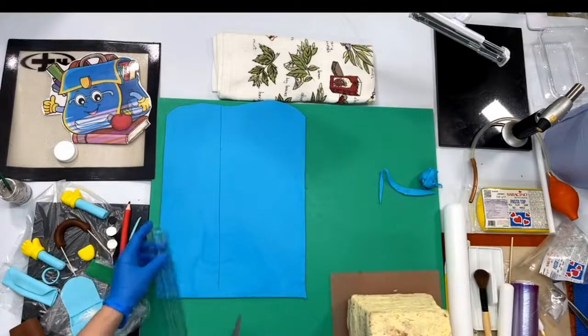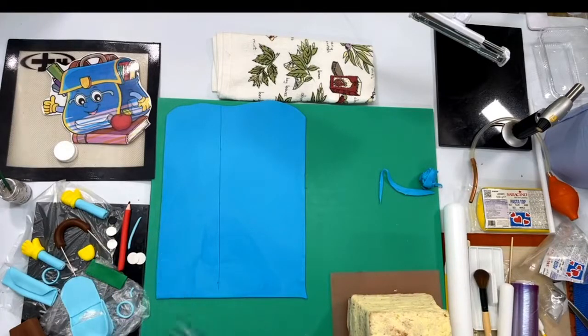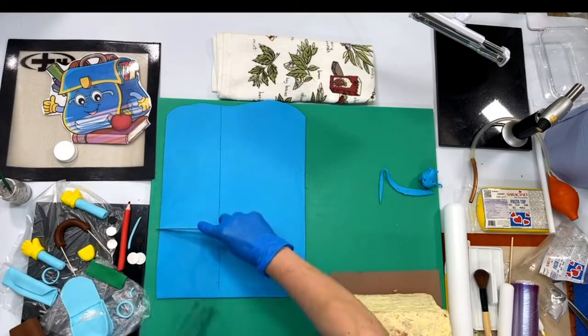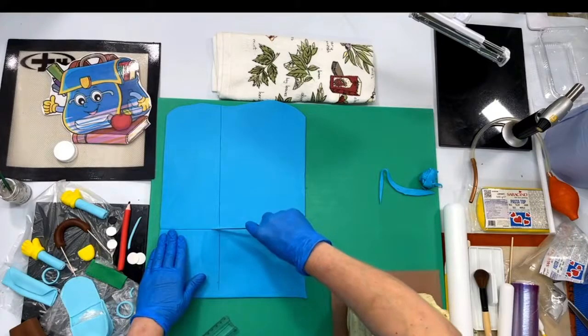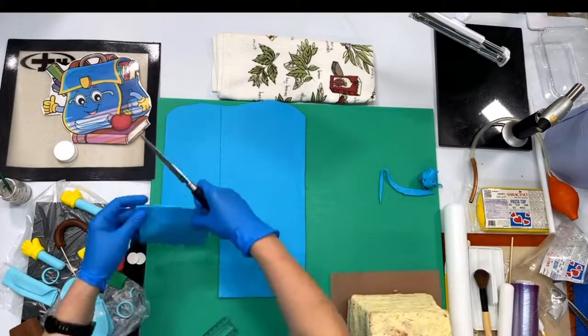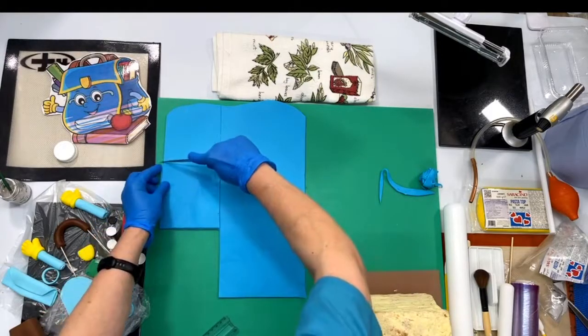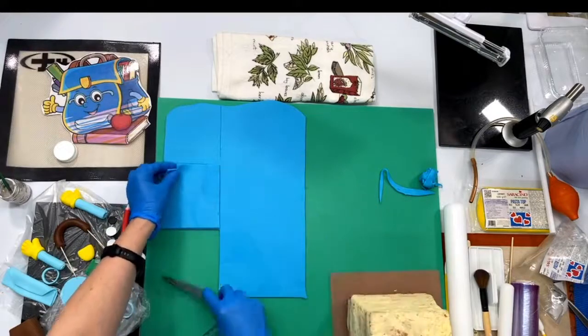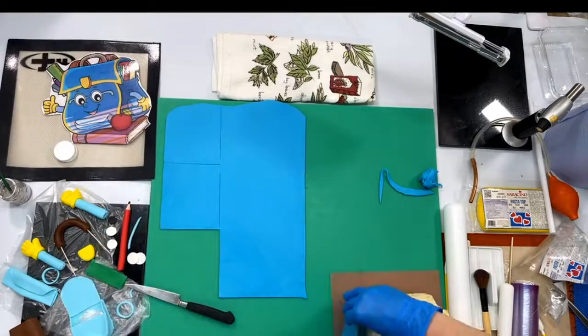I know this should be about 5 inches. Just double checking again. 5 inches. And that's 5 inches. Okay, so that will go on one side.